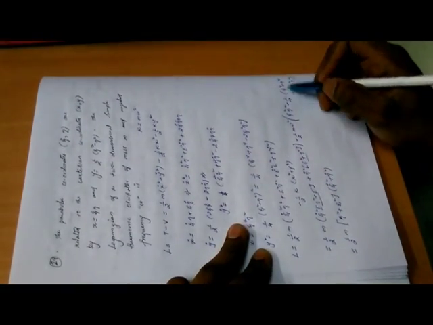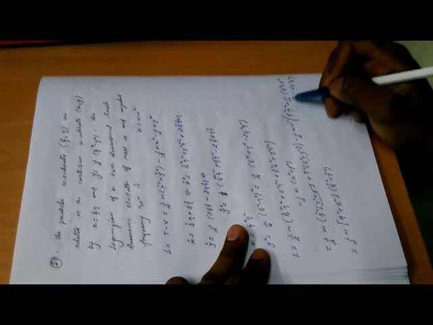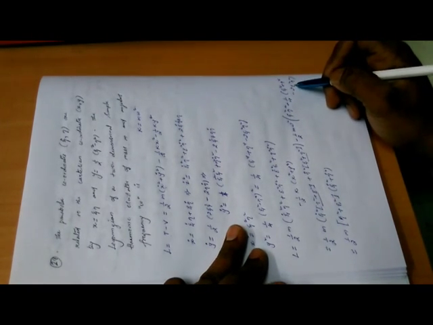So here it will come eta square plus sigma square, times sigma dot square plus eta dot square. Now if you multiply with this, it will come like minus 1 by 2.